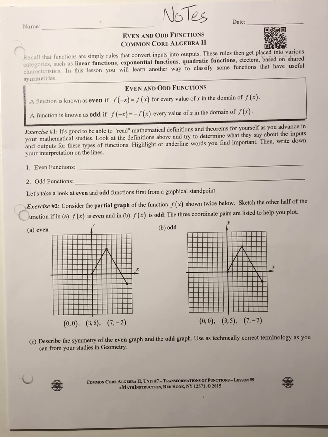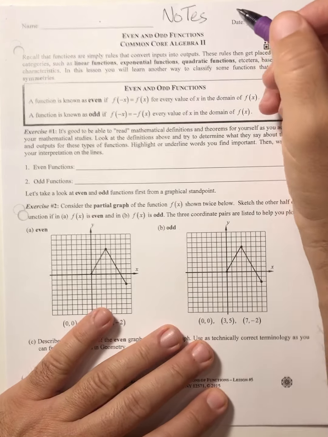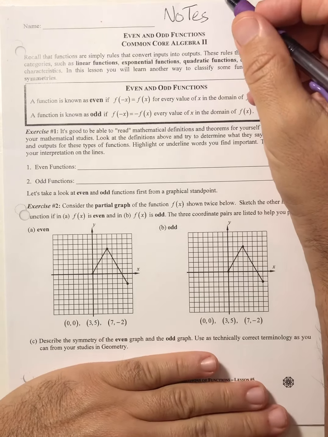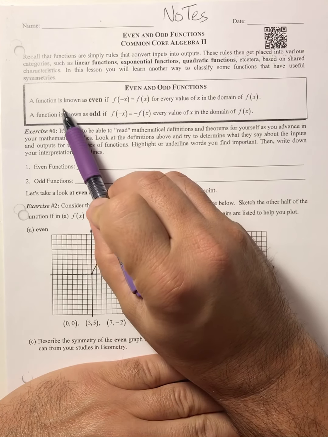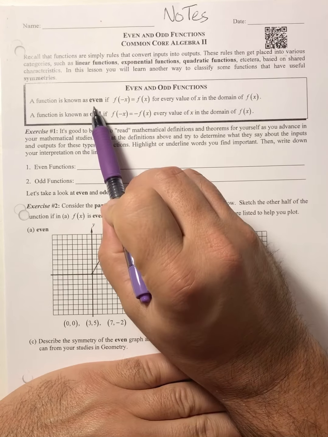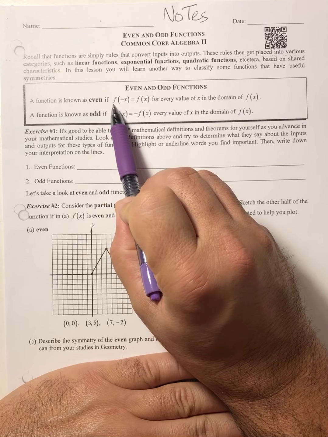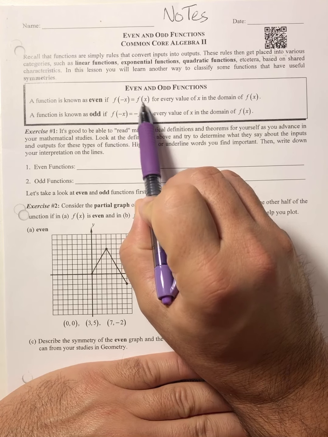All right, Algebra 2 fans, today we're looking at even and odd functions. First of all, the definition of an even function is this: f of negative x is equal to f of x. Well, what does this mean?